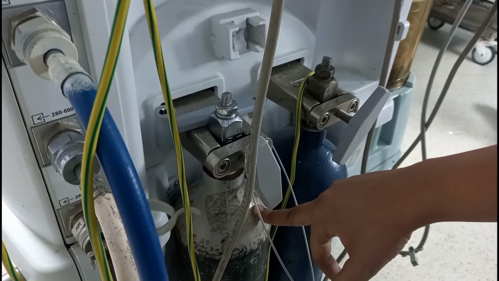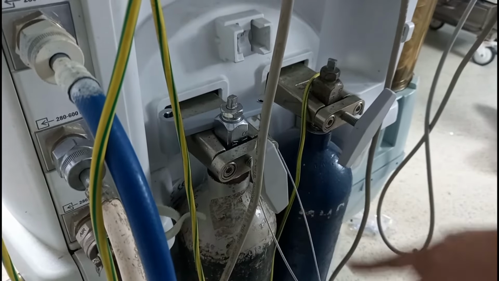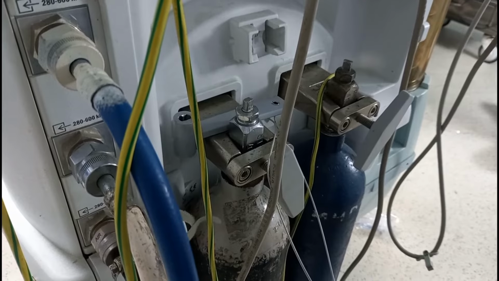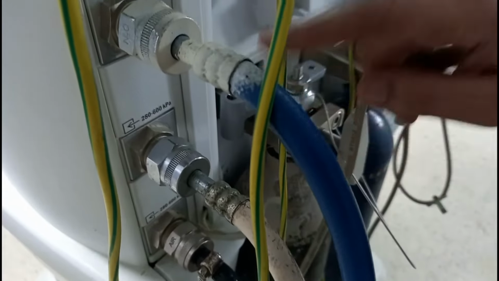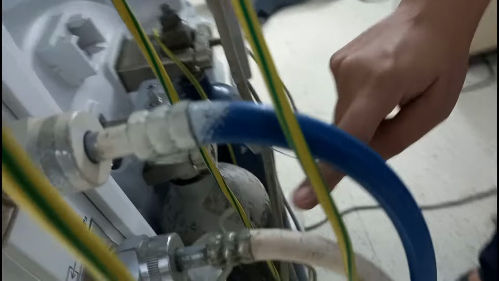This is a part of high pressure system, but the cylinder pressure regulators and the gauges which we could see in the Boyle's apparatus are not visible in this machine. Again, these are the pipelines which are coming, which were not in that machine. These pipelines, as I told you, are color coded. These are color coded for nitrous, air and oxygen.